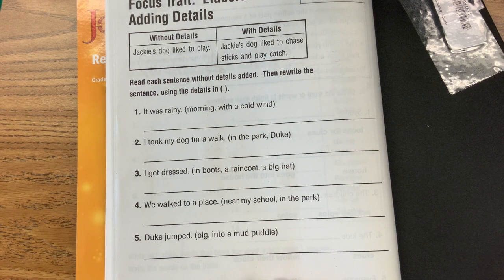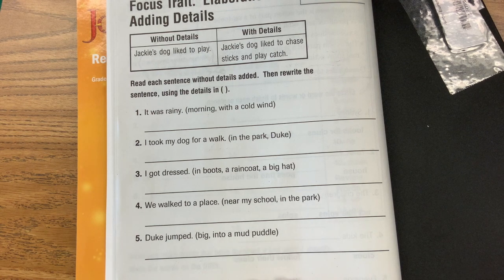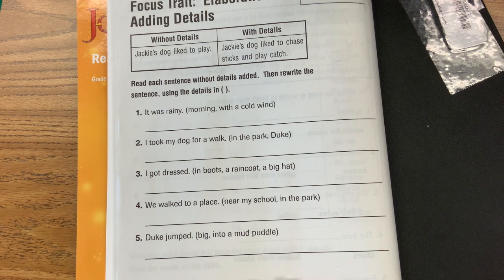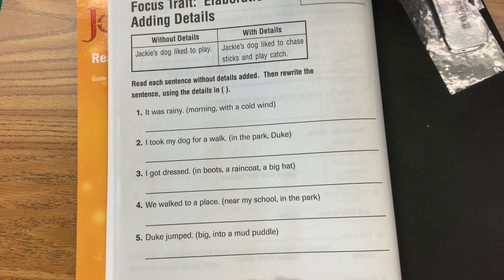And now, I don't know about you, but I can think in my mind, I'm imagining a dog running around, chasing sticks, and playing catch with a ball. Now, the sentence didn't even tell us about a ball, but because there are more details, it makes me think in my mind about what that might look like when the dog is playing.